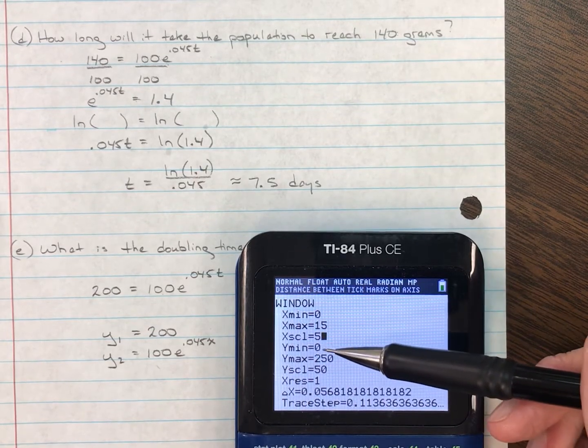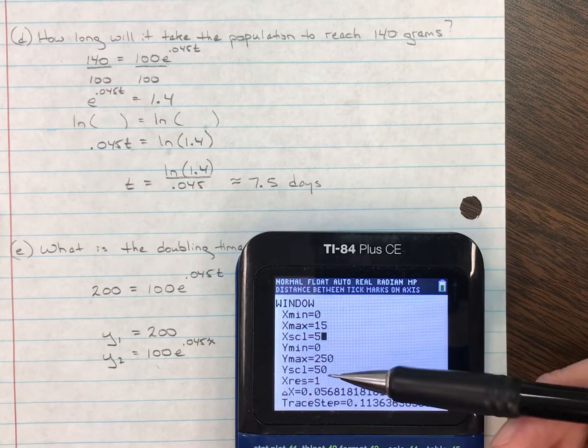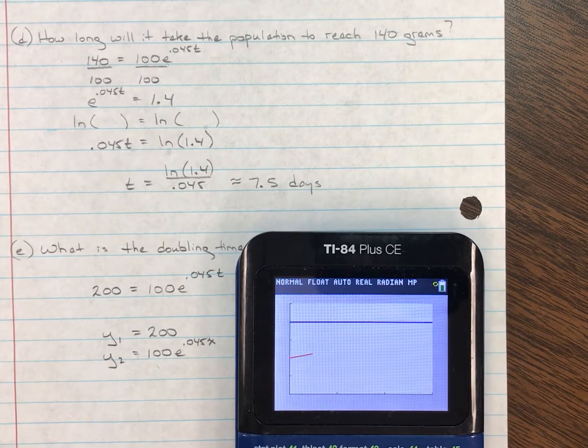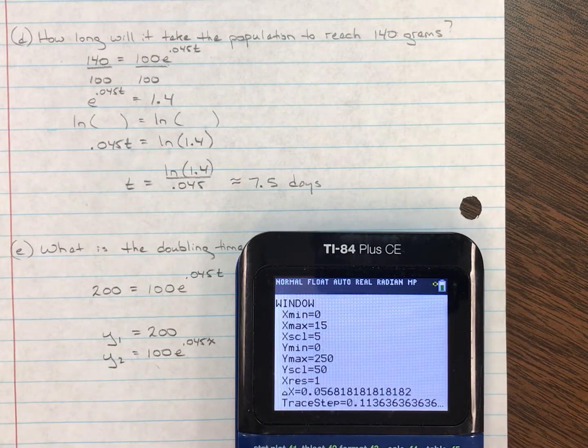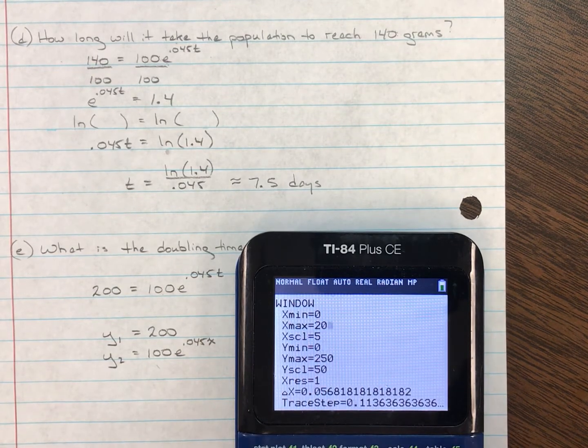I know that I'm starting at 100. Well, I'll go from 0 to 250. We'll see what happens. So there's my line I want to grow to. Here it comes. I might not have enough. Oh, I just missed it. Let's go back to the window. We need more days. Looks like it was right around 15 days. Let's go to 20 days.